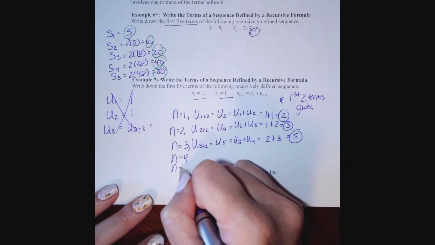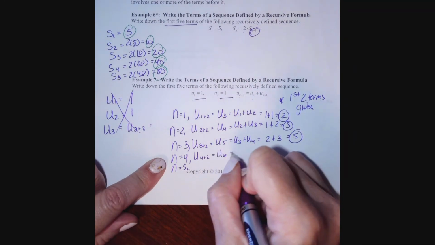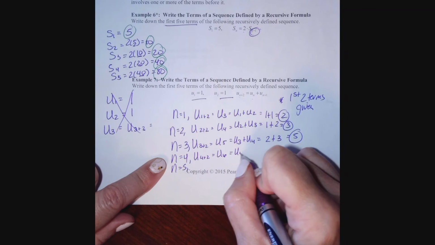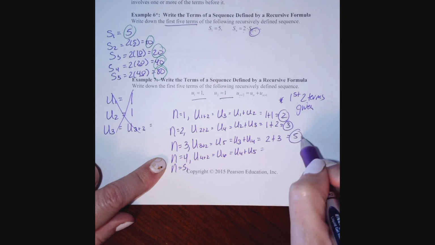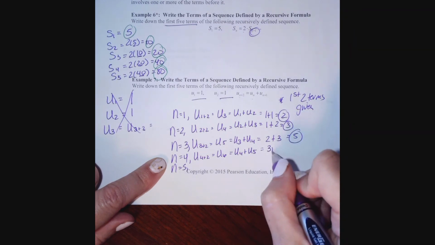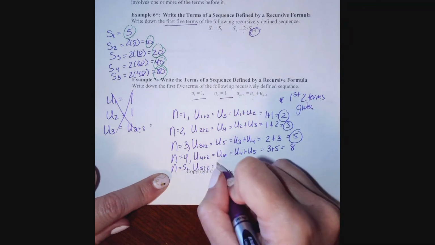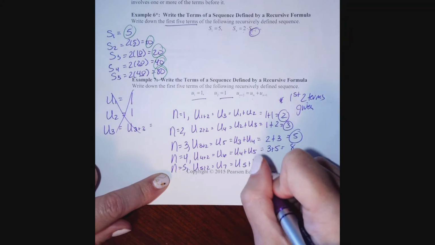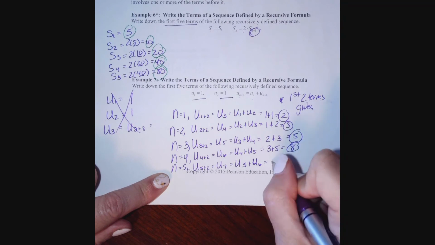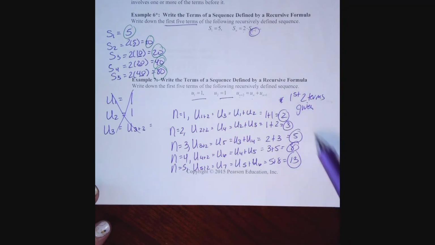If we wanted to go on and just do n equals 4 and n equals 5, we would have u sub 4 plus 2, which is u sub 6, which is going to be u sub 4 plus u sub 5. 2 plus 3 is 5, 3 plus 5 is 8. And then for this one, 5 plus 2 is u sub 7, would be u sub 5 plus u sub 6, which is the 5 and the 8, is 13. So we were given the first 2 terms, we actually found the next 5.